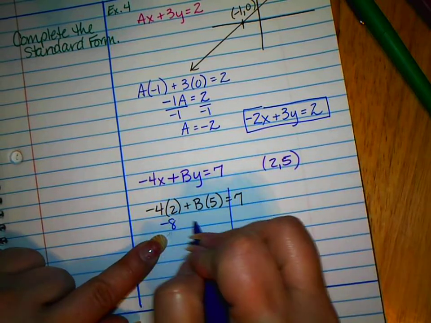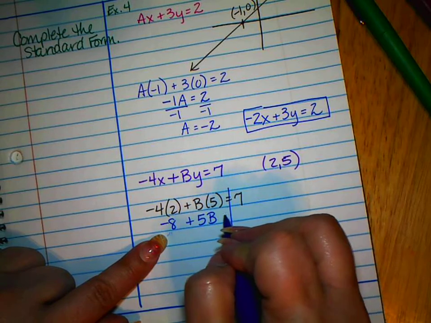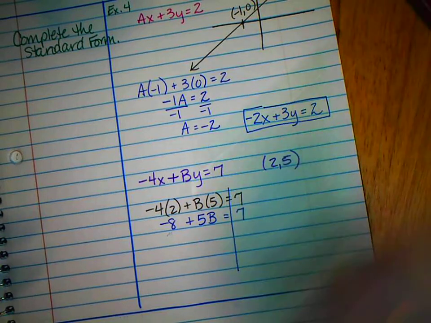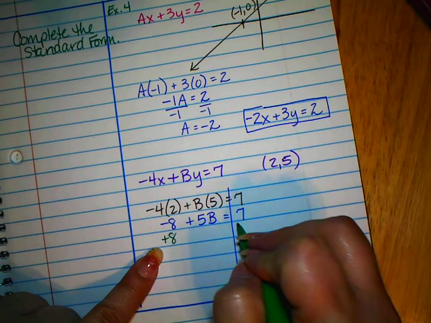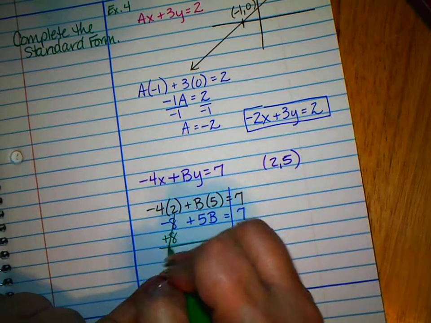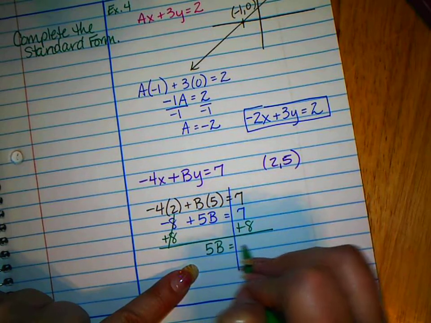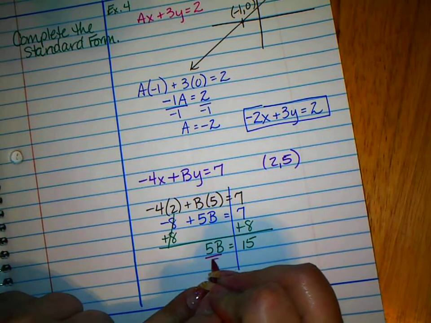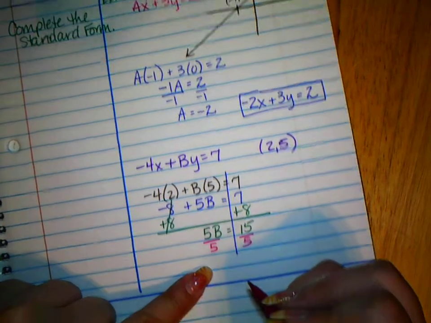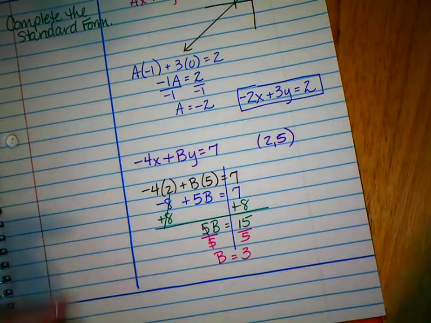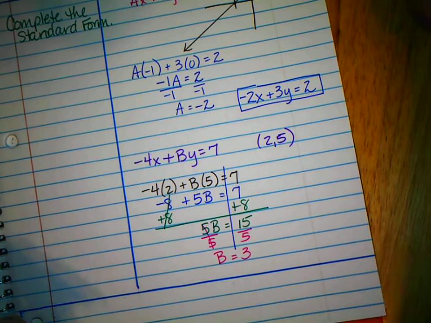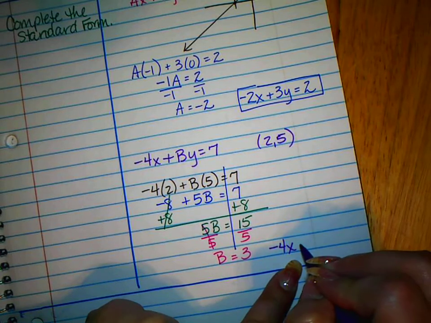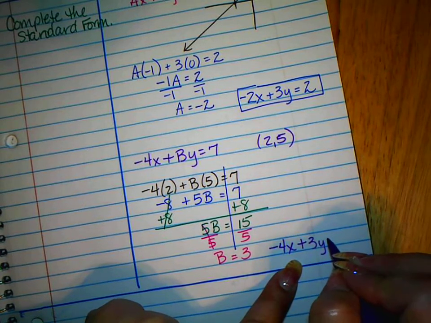So that's -8 plus 5b equals 7, which means we would add 8 to both sides. End up with 5b equals 15. Divide by 5. And b equals 3. So our completed equation is negative 4x plus 3y equals 7.